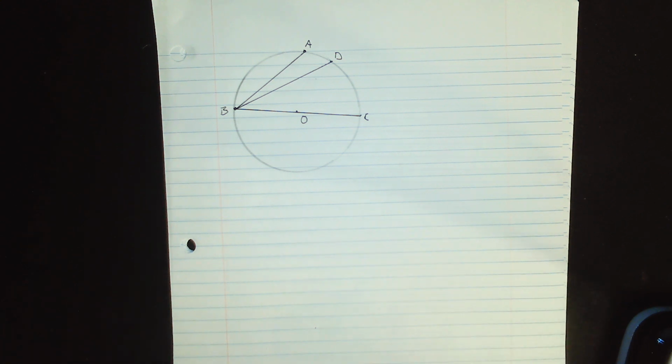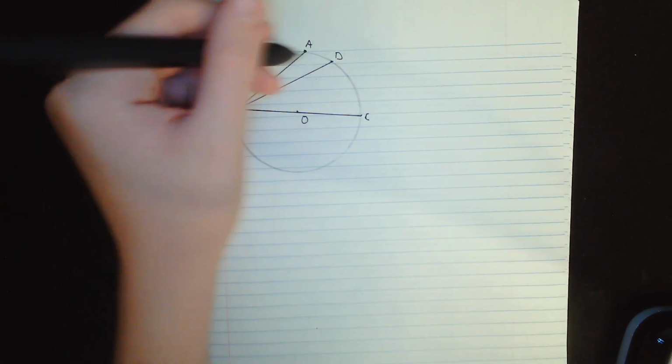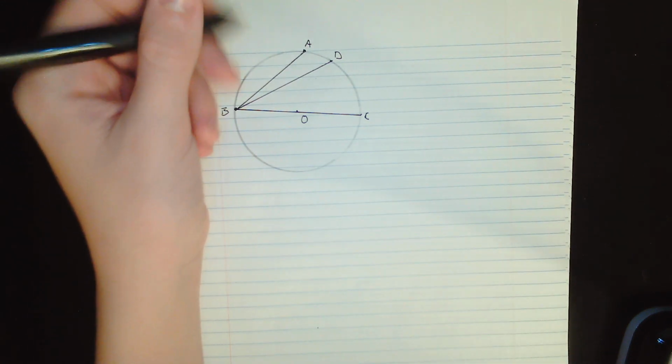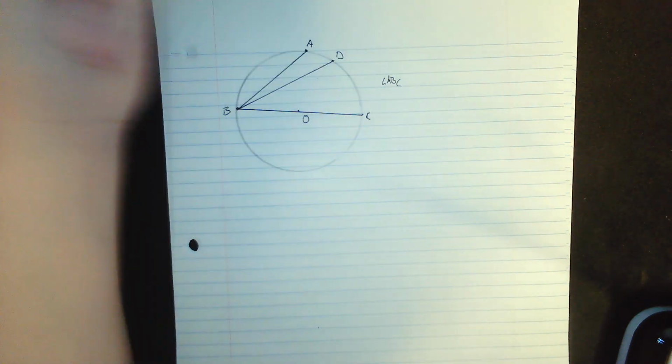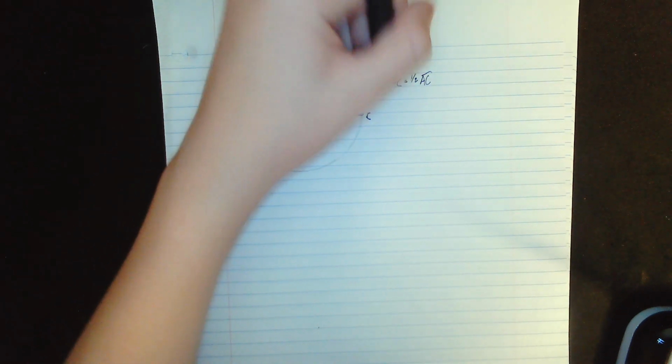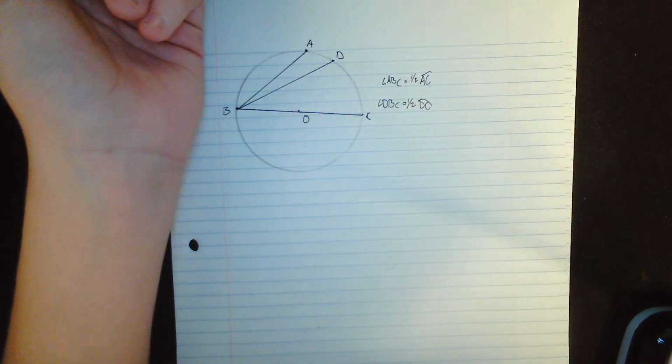Now, if we want to find that ABD is 1/2 of arc AD, we can already show that ABC is 1/2 of arc AC, and that DBC is 1/2 of arc DC. We subtract the two this time, and we get that angle ABD is 1/2 of AD.